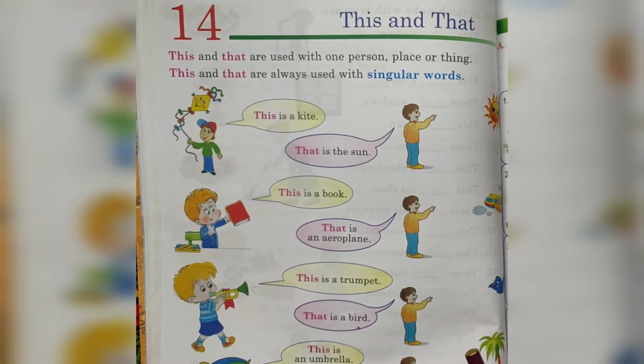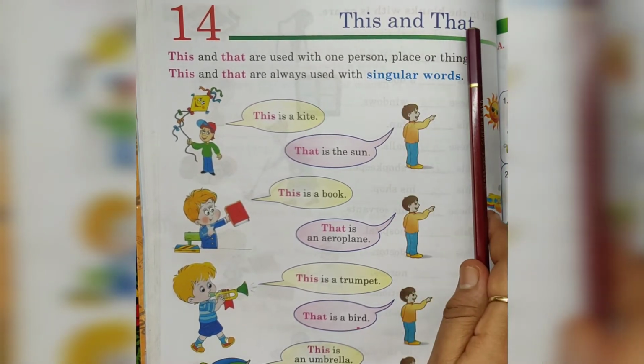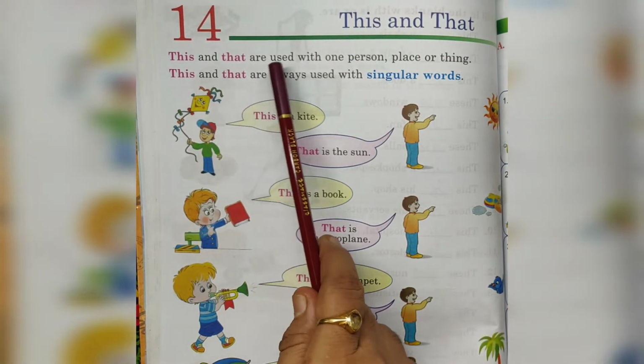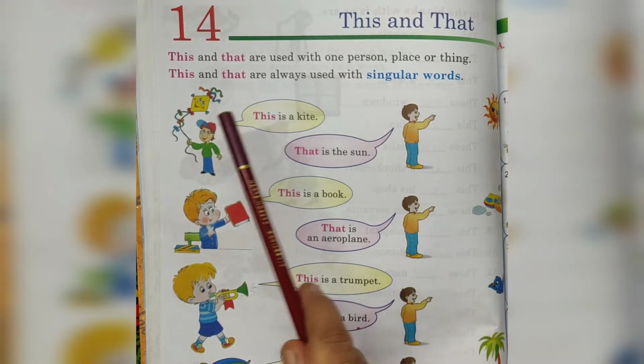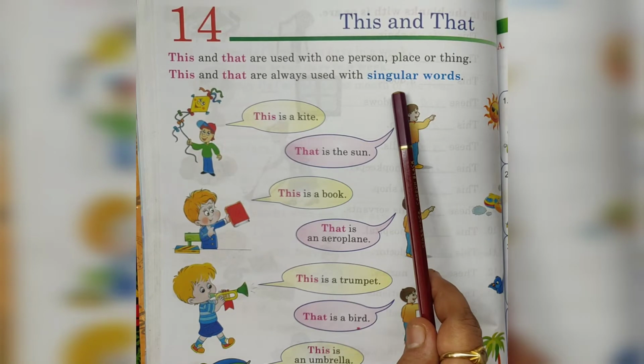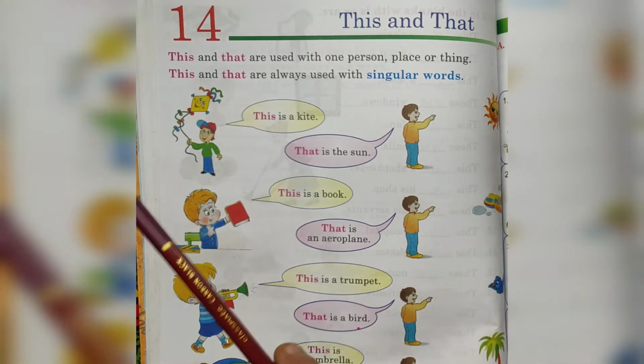This is for first grade students, English grammar. Today we will learn this and that. This and that are used with one person, place or thing. This and that are always used with singular words.